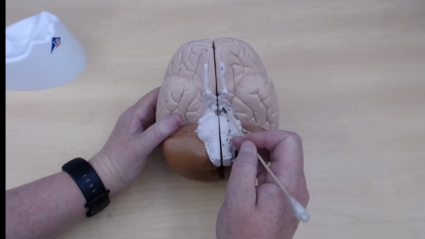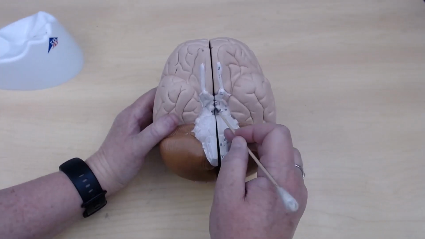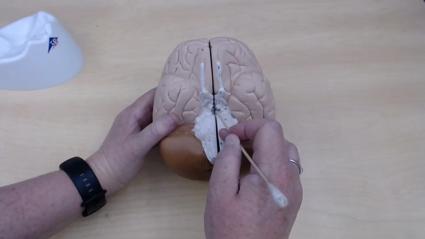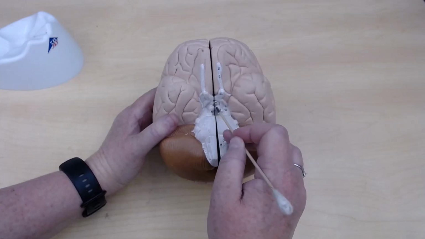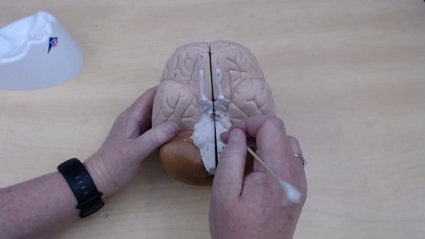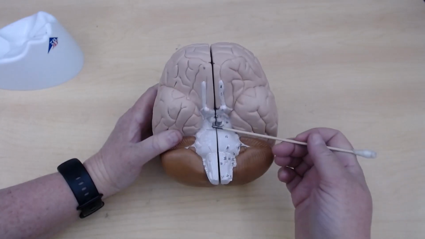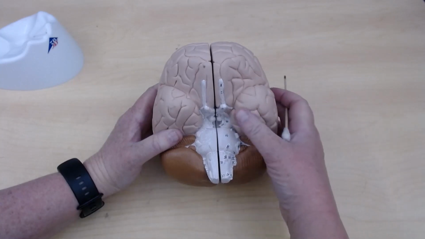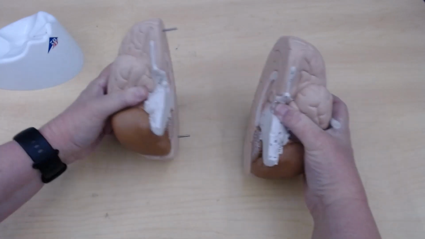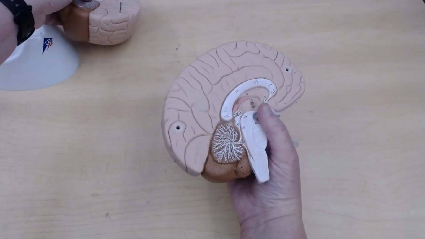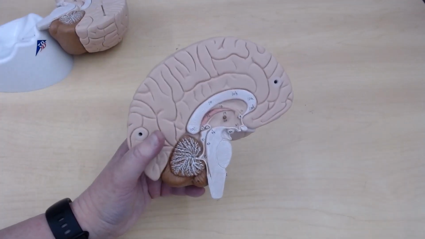These right here, these little things that look like boobs, these are the mammillary bodies. The mammillary bodies. I don't know if that's actually why they called them that, but yeah, mammillary bodies. Then of course the pons and medulla oblongata, and that's all you're responsible for there. The rest of the structures you need to know are inside.